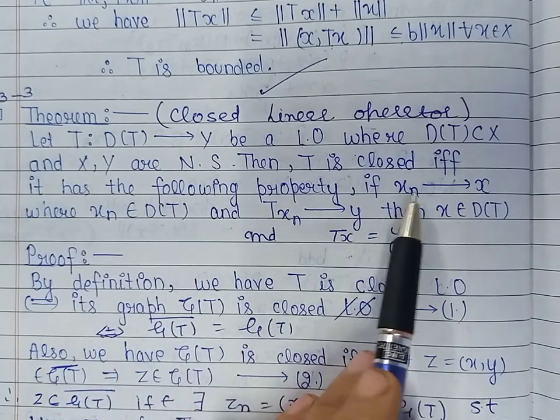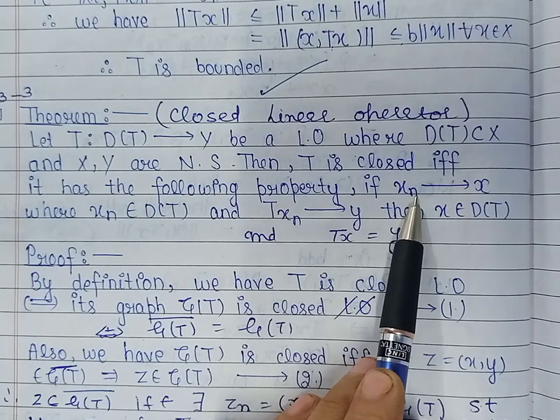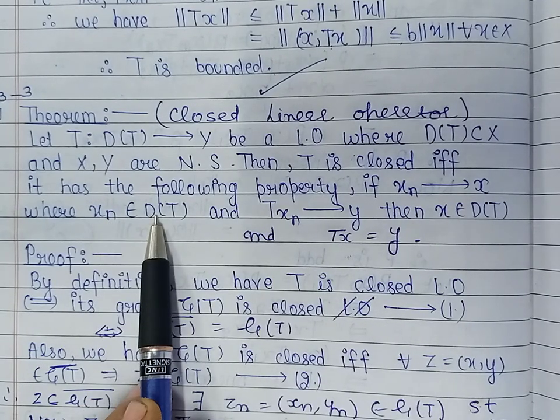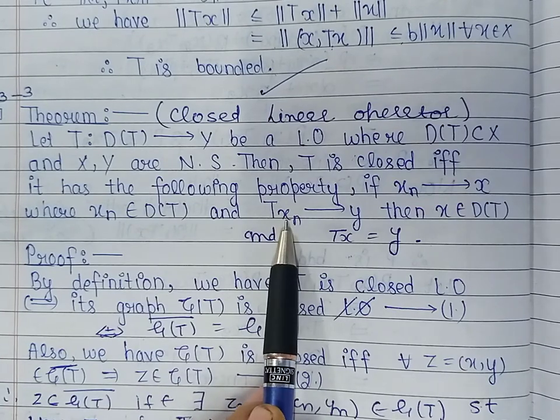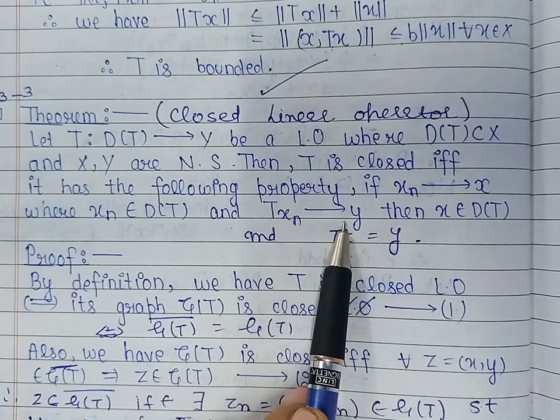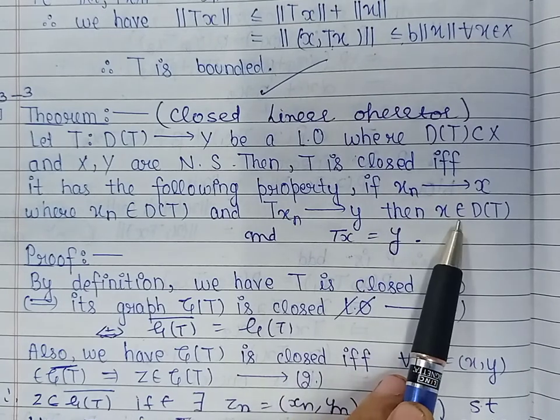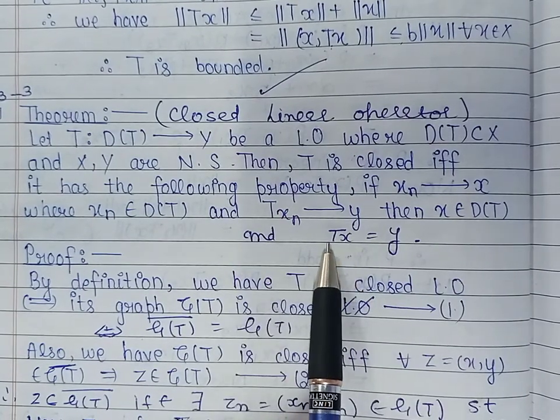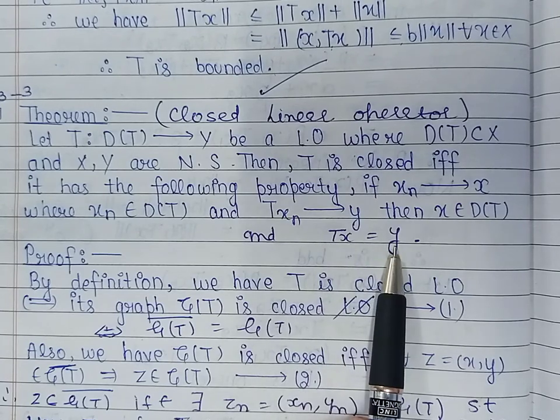if and only if T has the following property. If xn converges to x, where xn is an element of the domain of T, and the image of xn under T converges to y, then x belongs to the domain of T and the image of x under T is y.